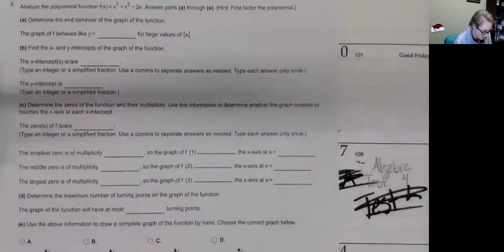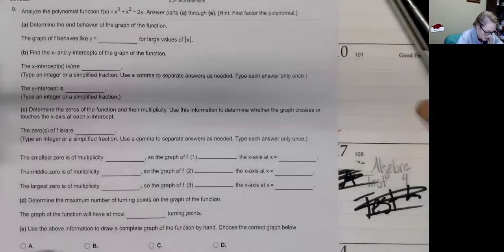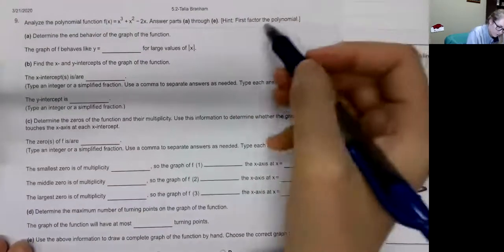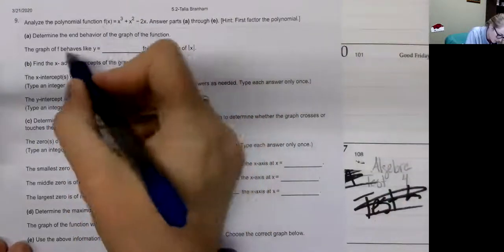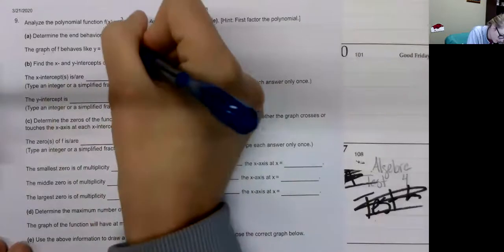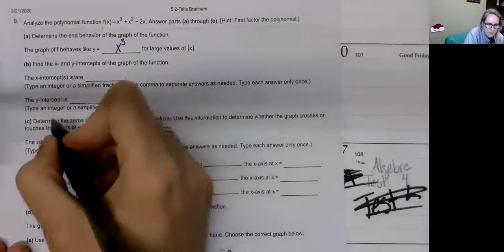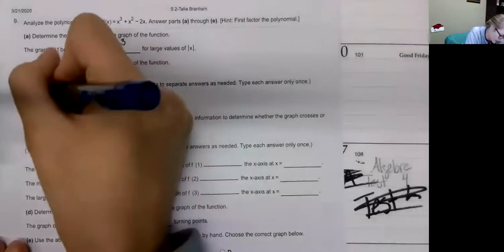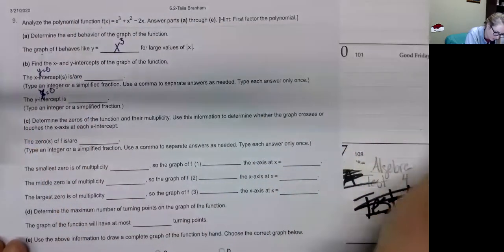All right, continuing on. So number 9, analyze the polynomial function f of x equals x cubed plus x squared subtract 2x. First, the graph of f behaves like x cubed, because that is always the first term. For our x-intercepts, we're going to have to factor. For our y-intercept, we probably don't have to factor.